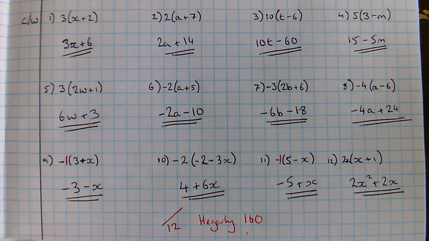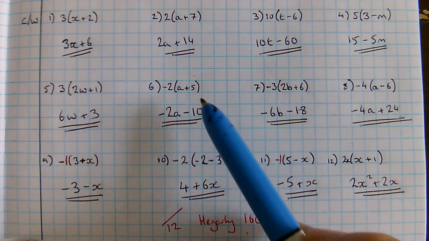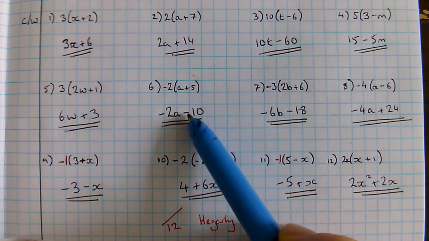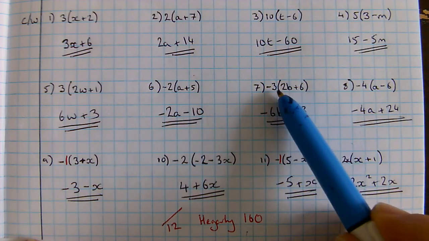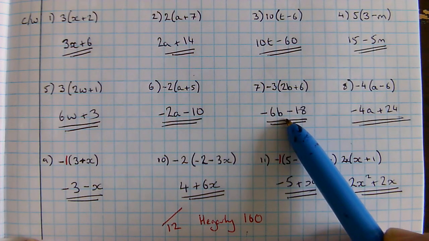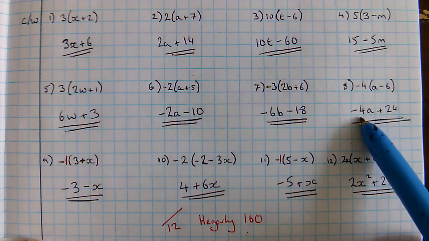Okay, so here are the solutions. I'm not going to spend any time going through questions 1 to 5. Hopefully you've got those correct. Just be careful on questions 6 and 7 that you've got your signs right. So here my minus 2 times a gives me negative 2a. My negative times positive gives me a negative here. Negative times positive gave me a negative, every time.